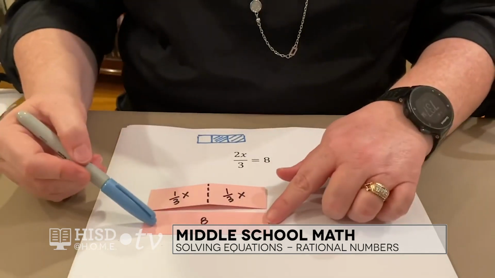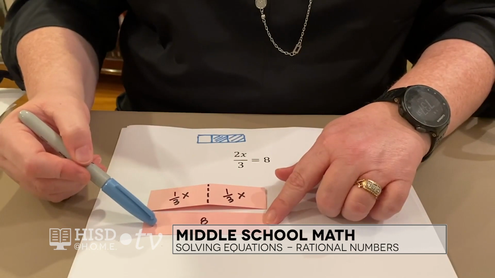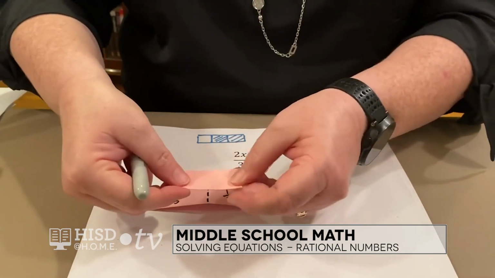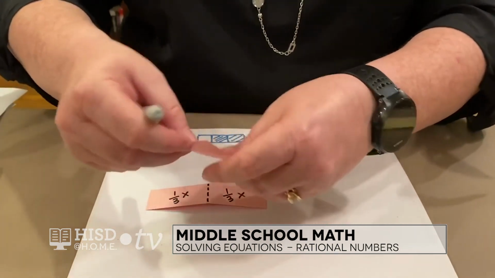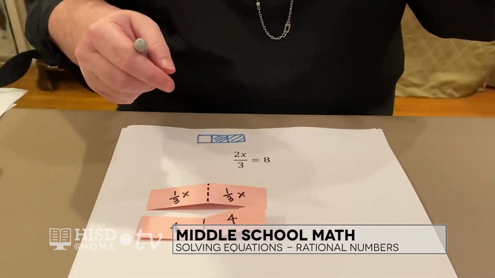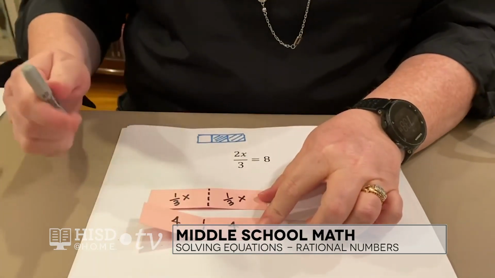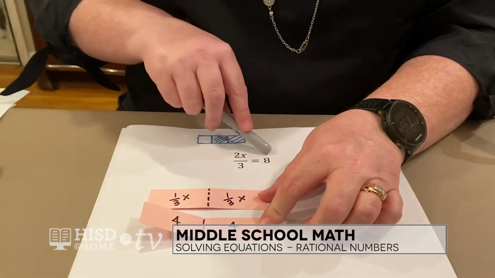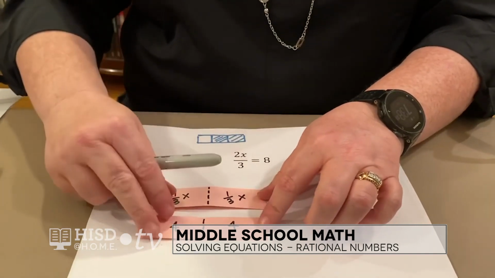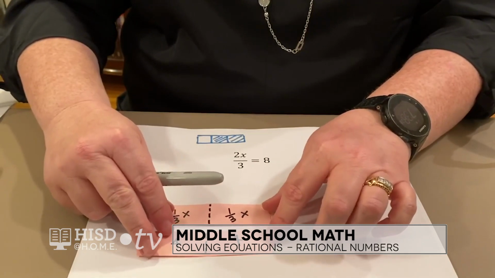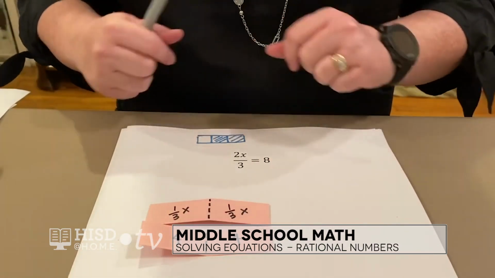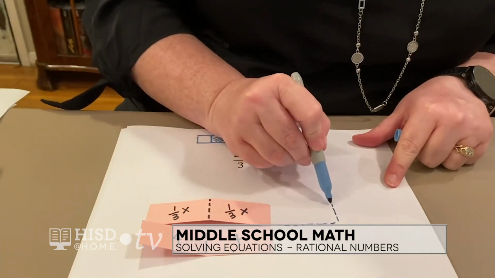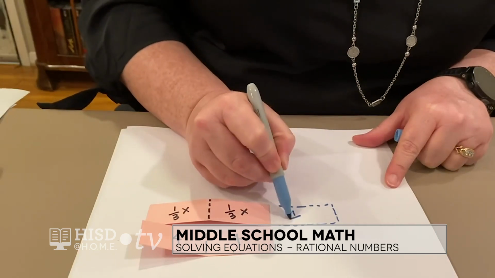So I have to do the same thing to my other expression. I have 8, and I'm going to fold it in half. And when I fold 8 in half, what I find is I have 4 and 4. So notice that the first thing that I did was I divided each of my 2/3 x in half, and I divided my 8 in half. But this only gets me 2/3, and remember, I want the whole thing. I need to have 3 whole pieces. So really, I need another piece here.